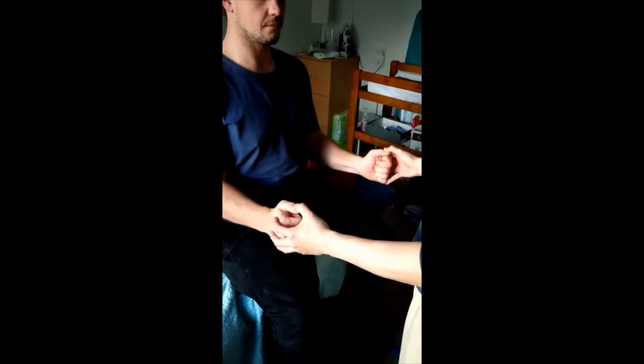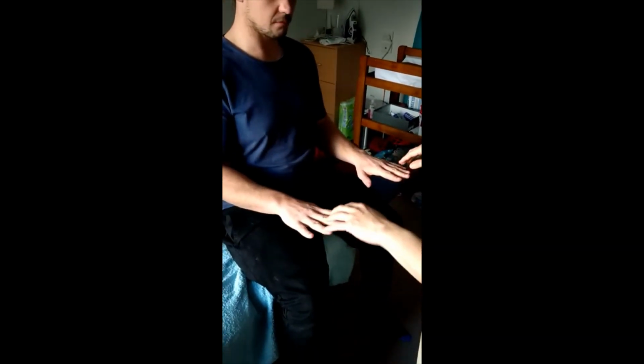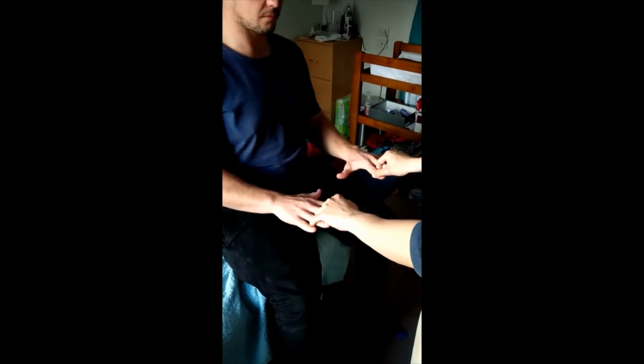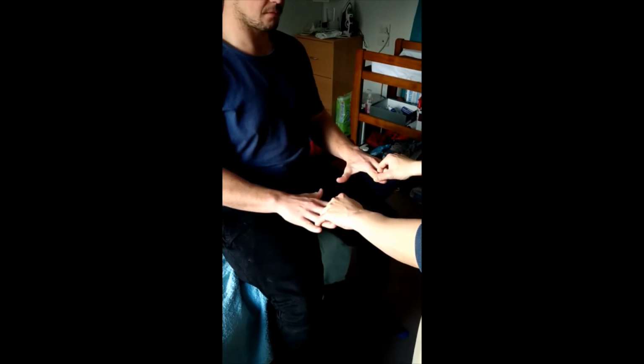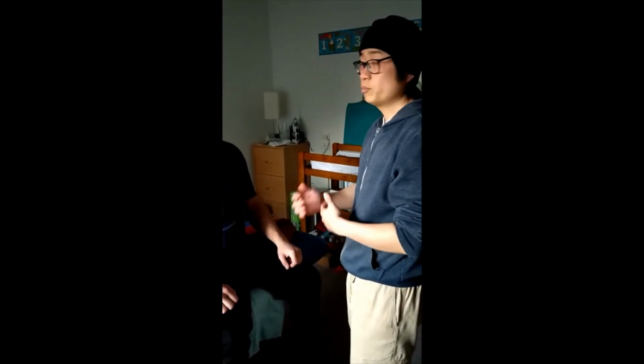Yep, like this. Good. And then T1 is finger abduction. Try to put your hand like this, and I'll put my fingers in between and you try to abduct your fingers. Yeah, that's good. We want to compare both sides for any weakness or reproduced pain.